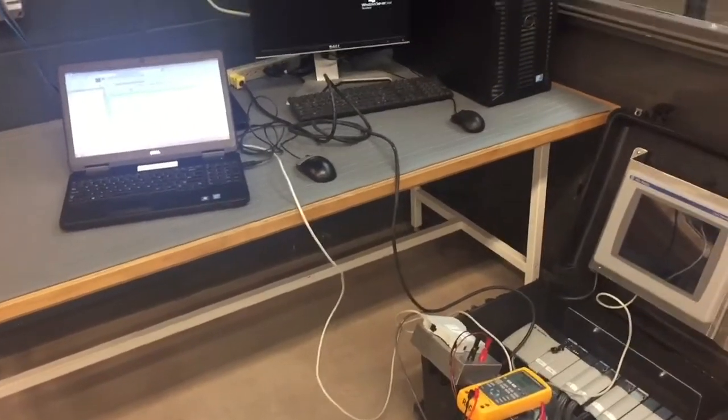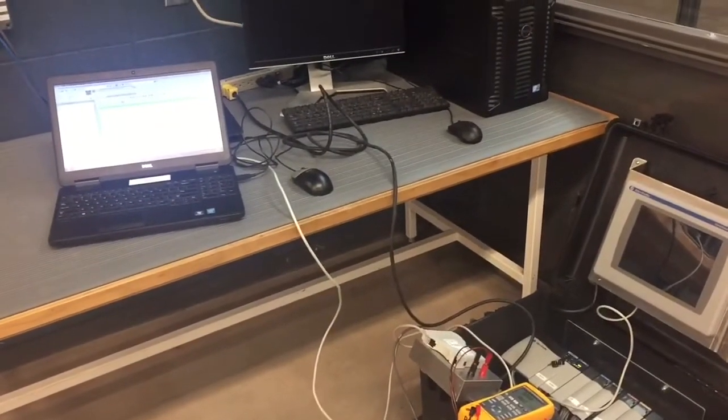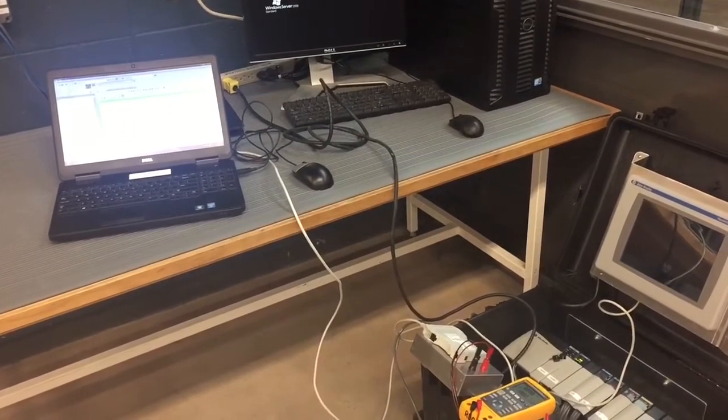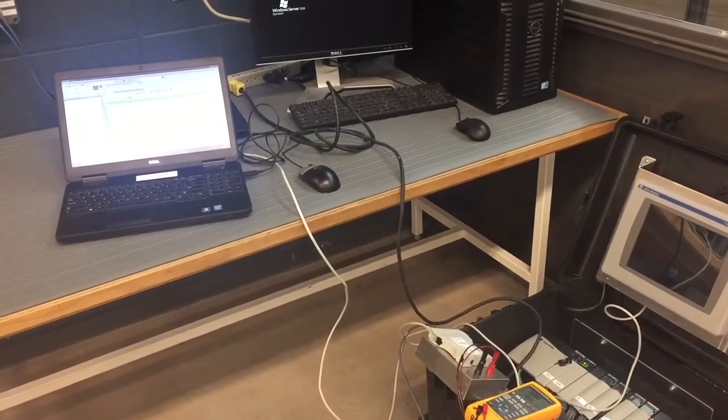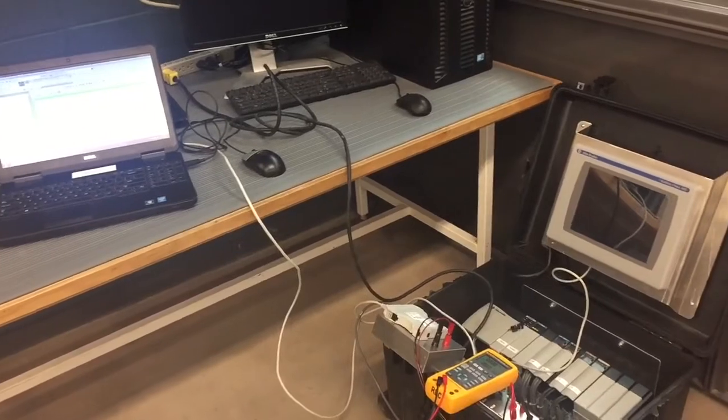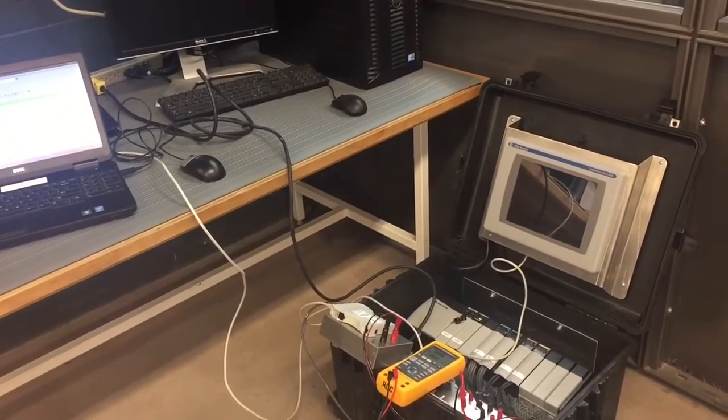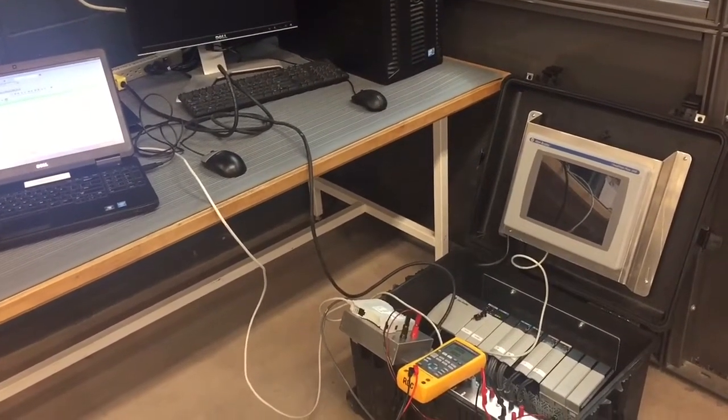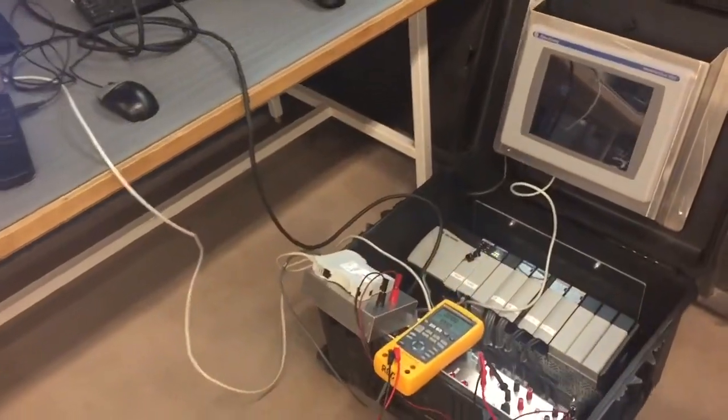In this video we're going to be doing a demonstration of linking the faceplates in Rockwell's software called FactoryTalk View Studio to a PIDE or enhanced instruction used in a ControlLogix PLC.